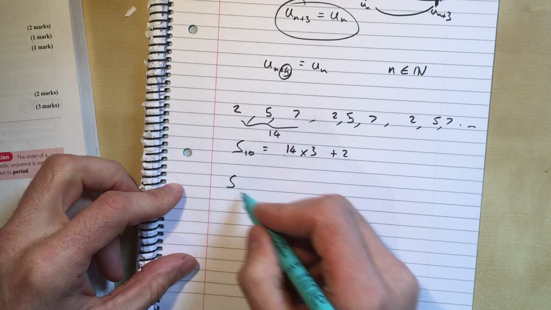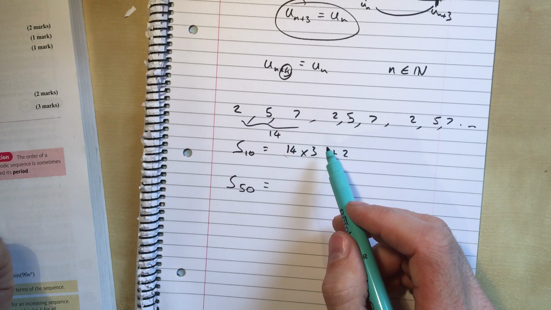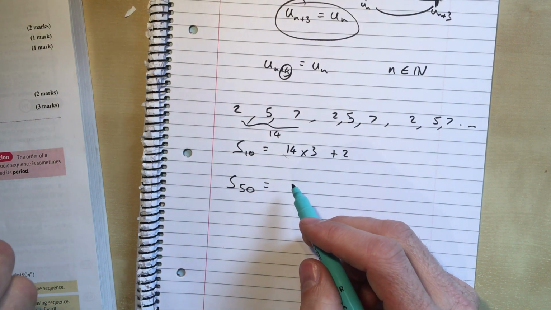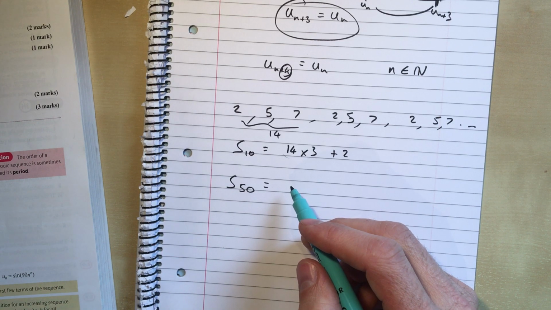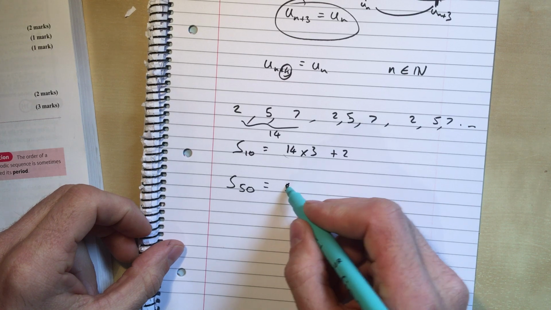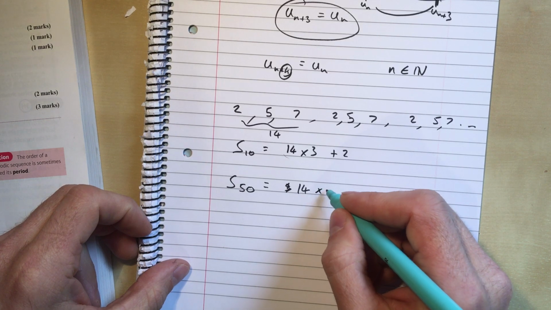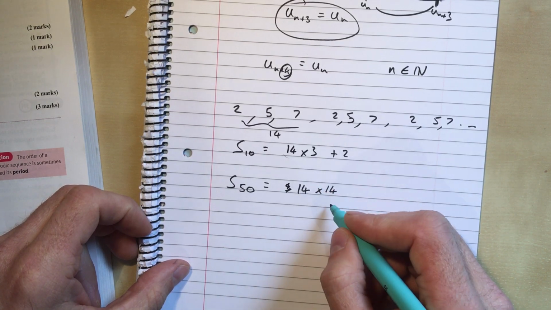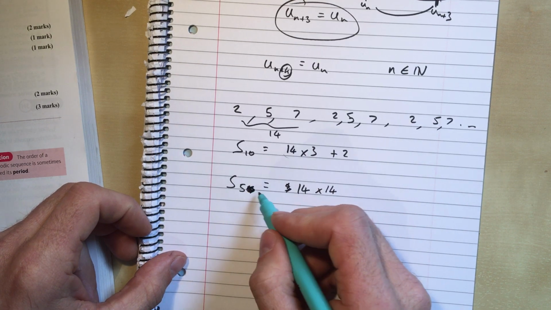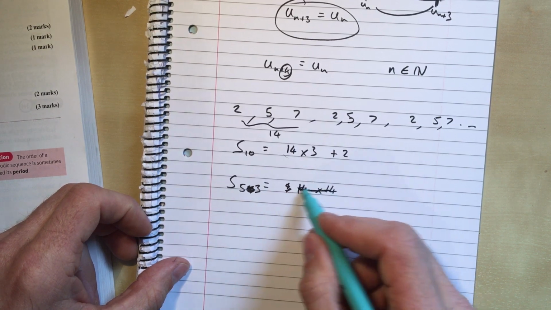If I want to add together the first 50 terms, what would that look like? Well, I'm going to get 2 plus 5 plus 7. How many times am I going to get that? Well, I know that 3 fits into 48, right? So 14 is 2 plus 5 plus 7. If I do 14 lots of 14, I've got the first 48 terms. It's a slightly unfortunate example. Let's change this to, I don't know, 53, just so that we don't end up with 14 twice.